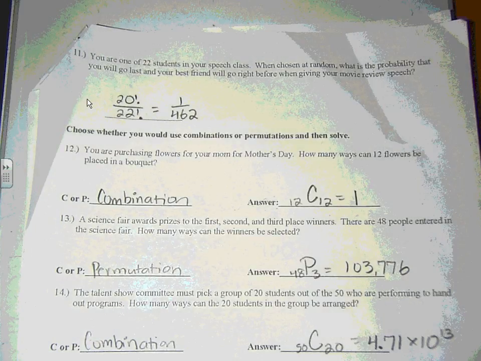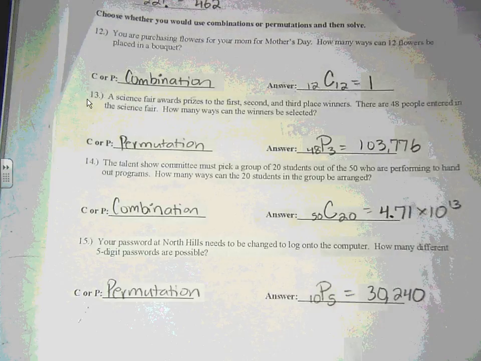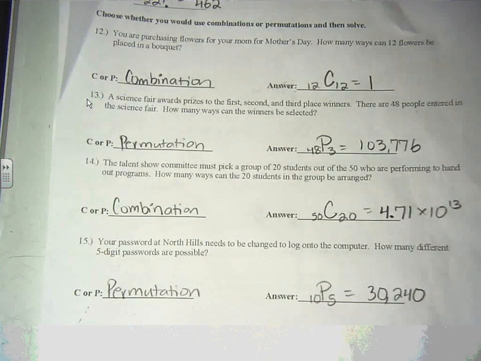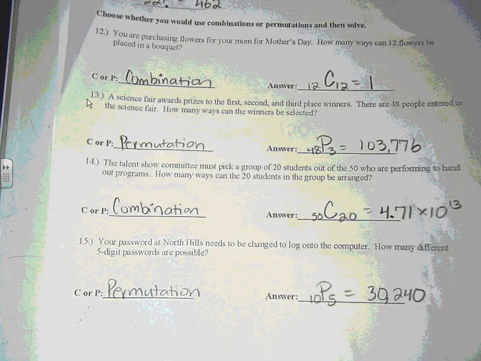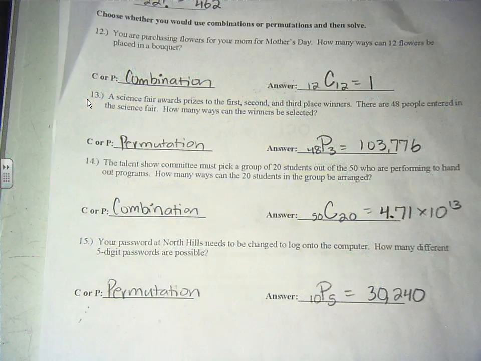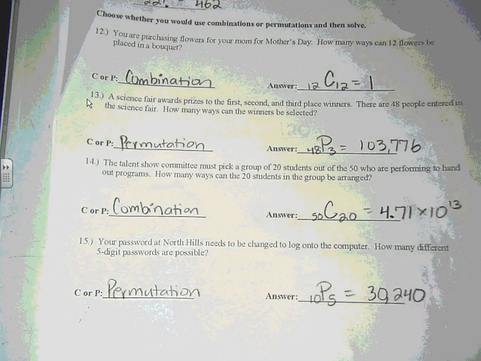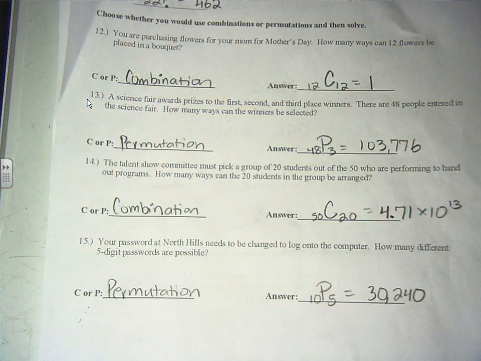Okay, 13 is permutation because of prizes, 103,776. 14 is combination. You have a scientific notation answer, 4.71 times 10 to the 13th. And permutation, please, a lot of you forgot this. There are 10 digits. We have from 0 through 9, but you're only picking 5 to arrange. So 10P5, which is 30,240. All right, any questions on that review? Anything you're not sure of?